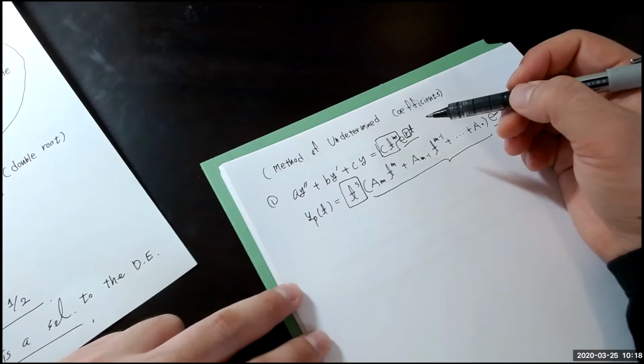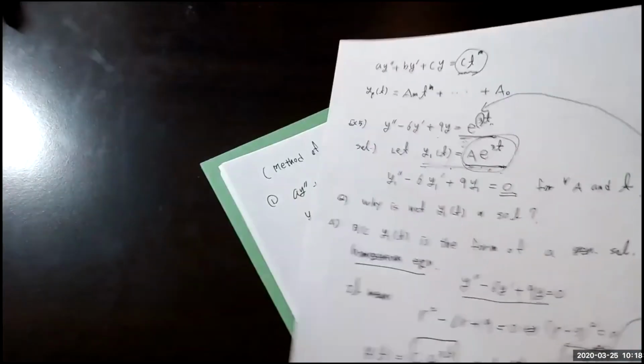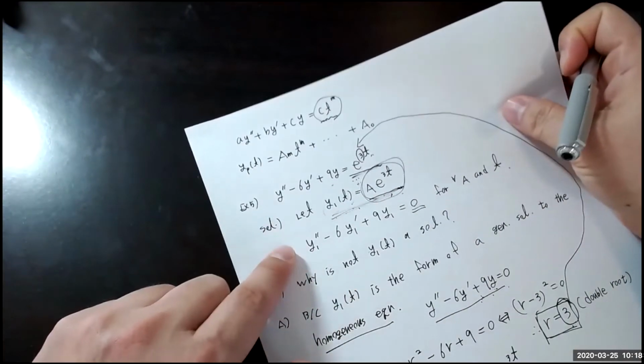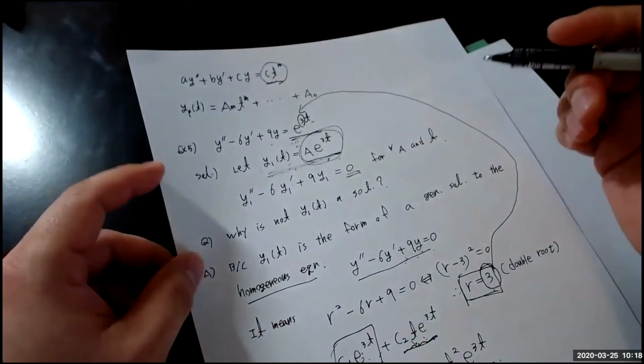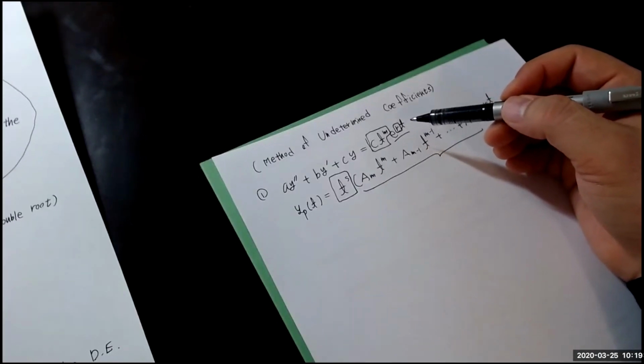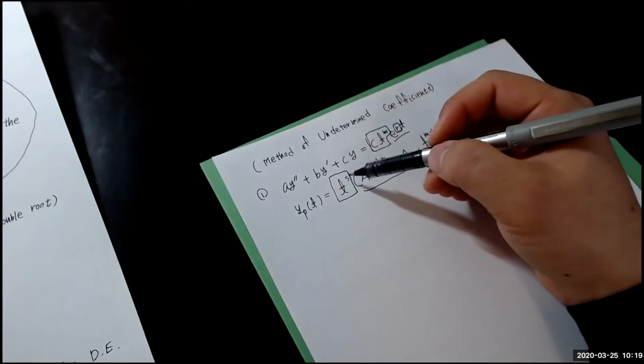So we're going to get big trouble, like what we got in that example here. You see that? So if r is not a root of the associated auxiliary equation, then s is going to be 0.